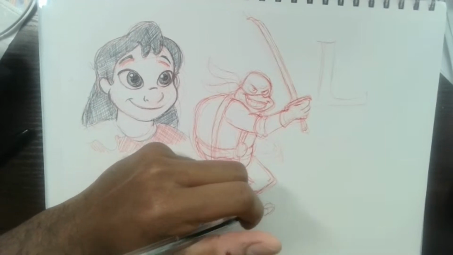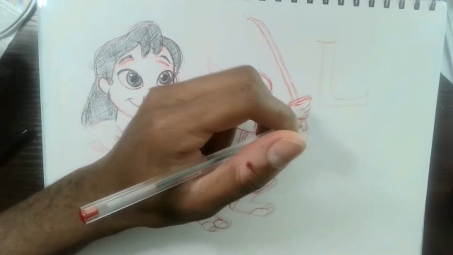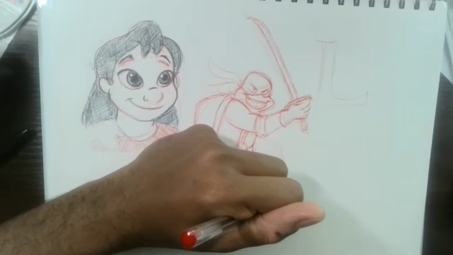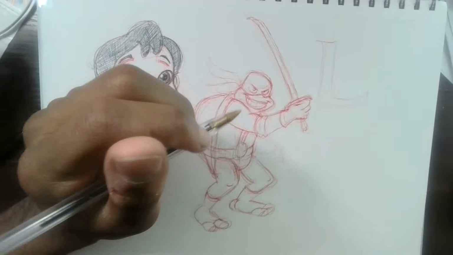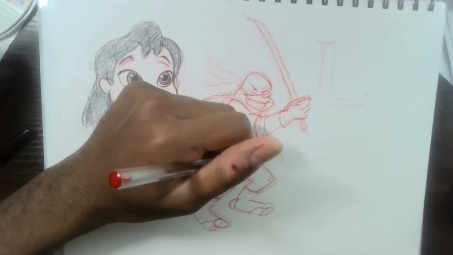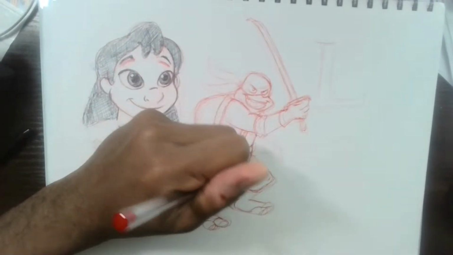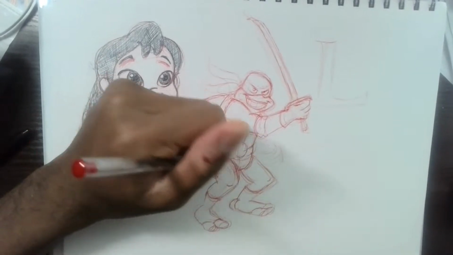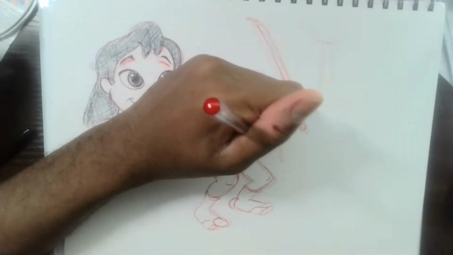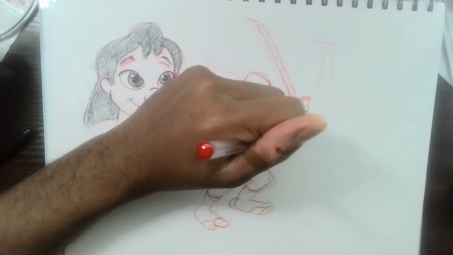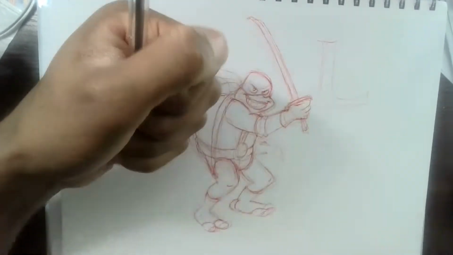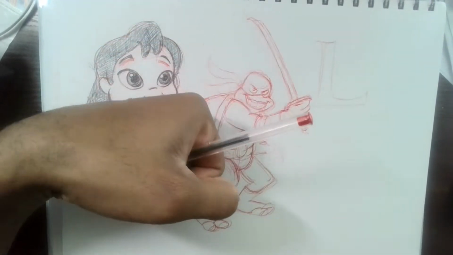These guys have like little two toes. There we go. Oh, whoops. Forgot his other arm. Wow, I almost forgot that fast. Let me see.